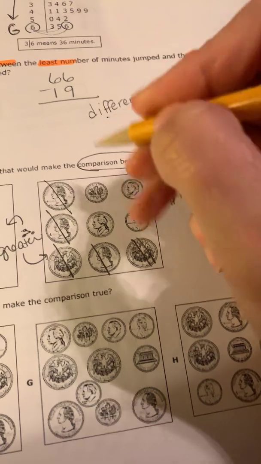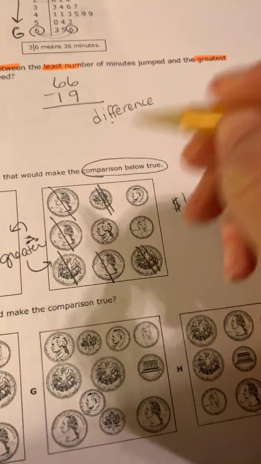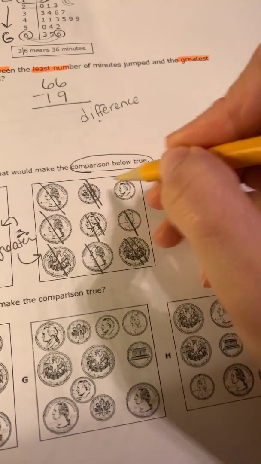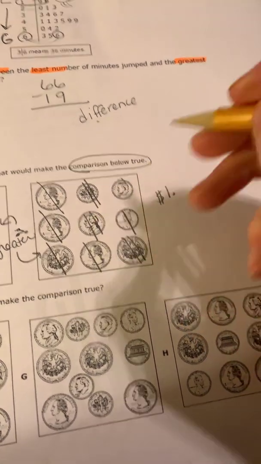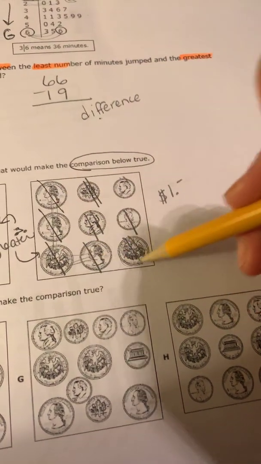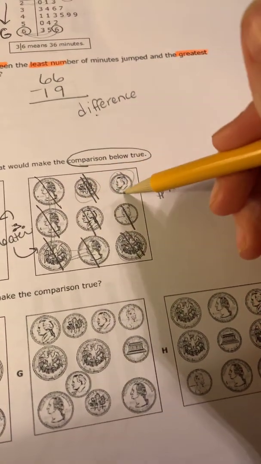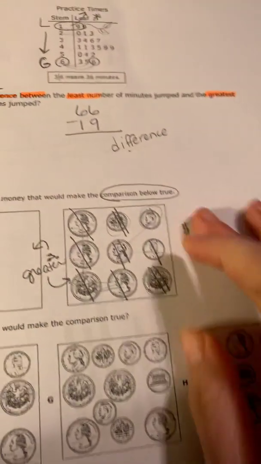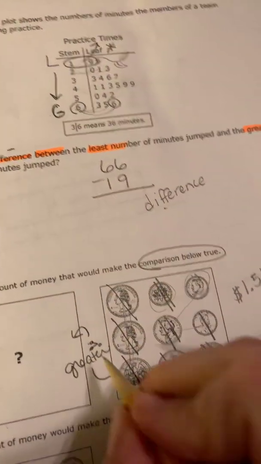25, then what? Dime, 35, 40, 41. 25, 35, 45, 50, 55. Oh, dollar. 25, 35, 45, 51. We've got $1.51. Whatever we put here needs to be greater than $1.51.